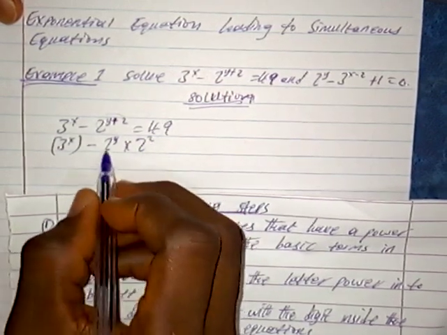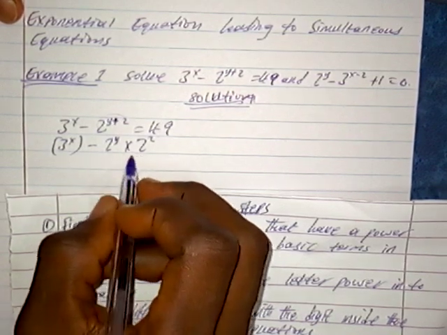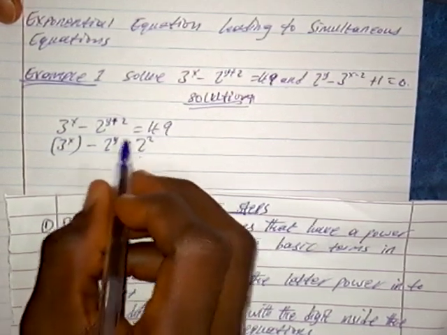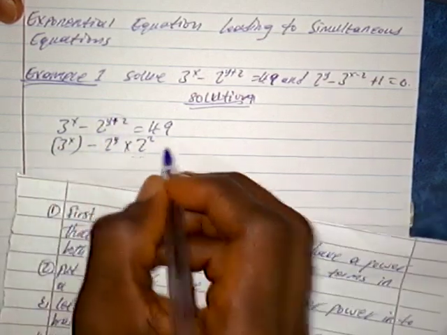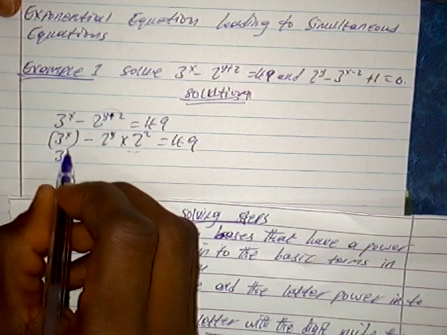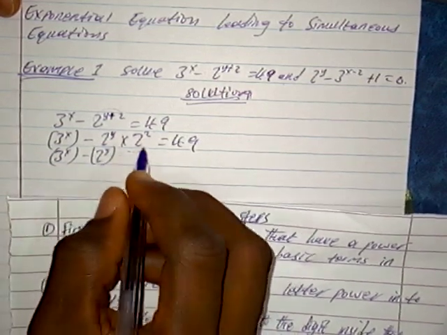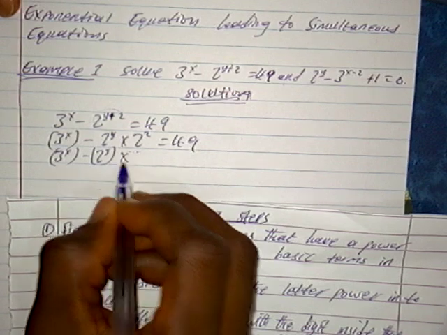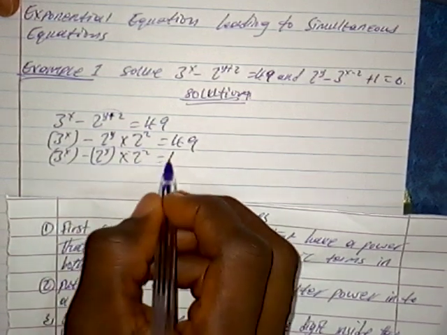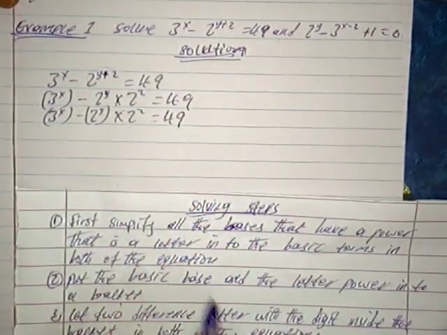It came from the reciprocal of the product law of indices. Once the base is the same, take one of the bases and add the powers. That's what gives you this. Equals 49. Now we proceed. 3 raised to the power x minus 2 raised to the power y. All the letters should be in brackets. Times 2 raised to the power 2 equals what? 49. Do you see?